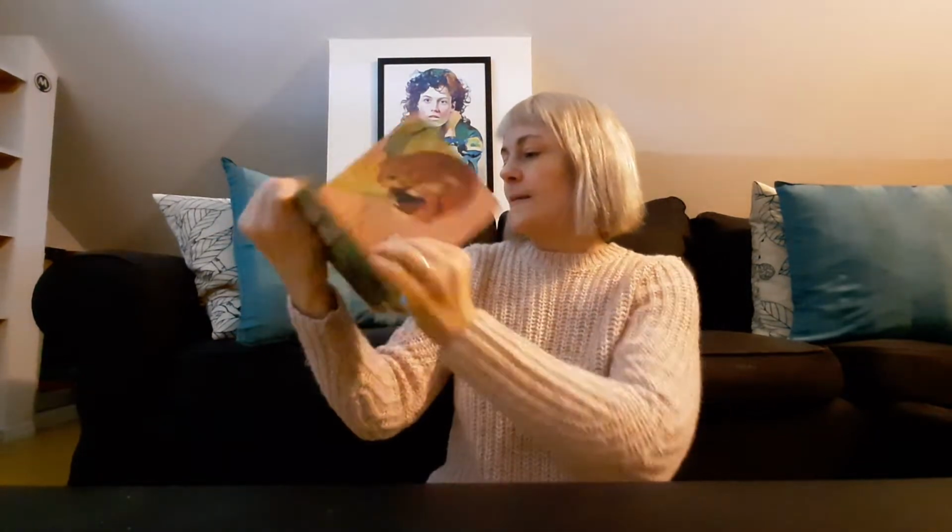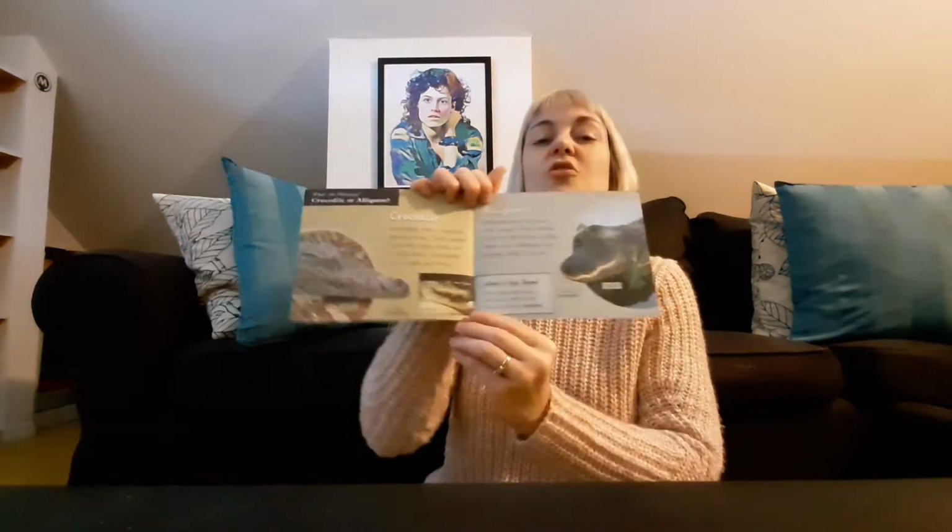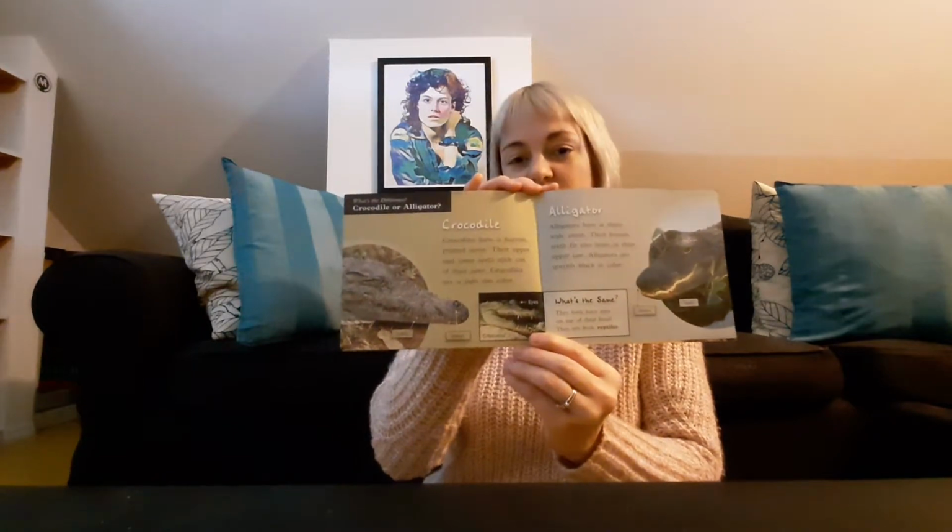And so it says they use their tongue for catching food. What kind of food do you think frogs and toads eat? Bugs. Yeah. Here is a crocodile and an alligator. What's the difference, crocodile or alligator?